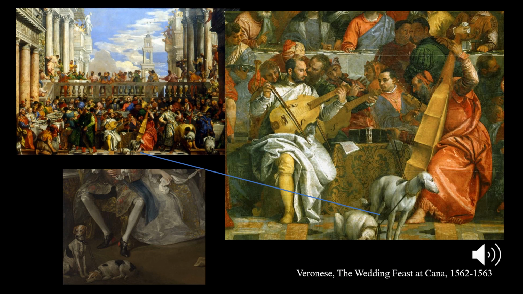There's also an attack on the institution of marriage, symbolized by the unhappy dogs chained together in the left foreground, which I'm showing you in a detail at left here. This is an old trope, an old joke, going back to a very famous example from the Italian Renaissance. This is Veronese's The Wedding Feast at Cana, a massive painting that lives in the Louvre, actually just across the room from the Mona Lisa.